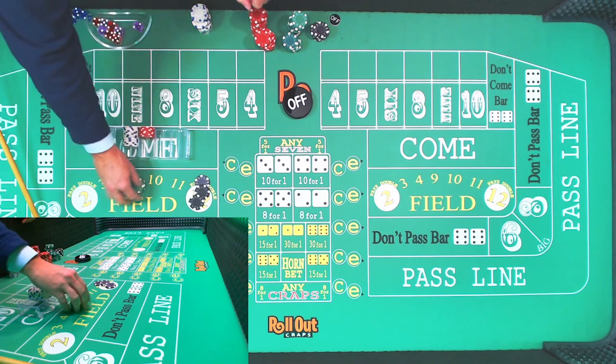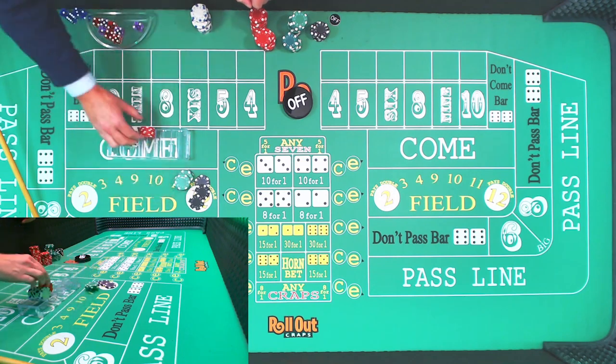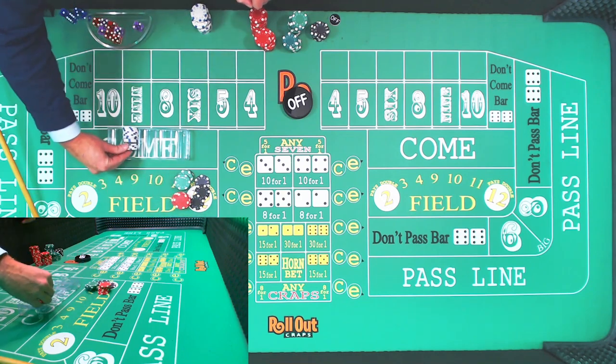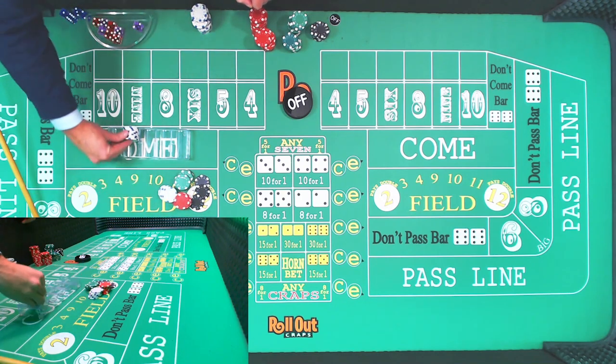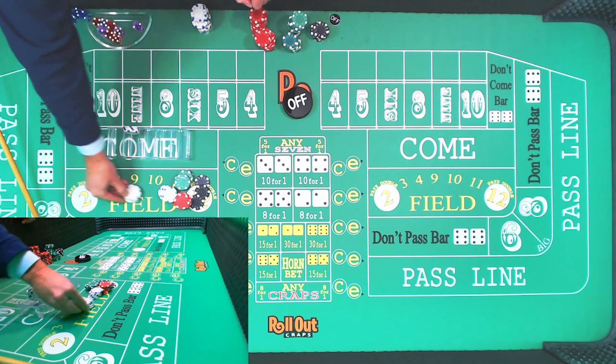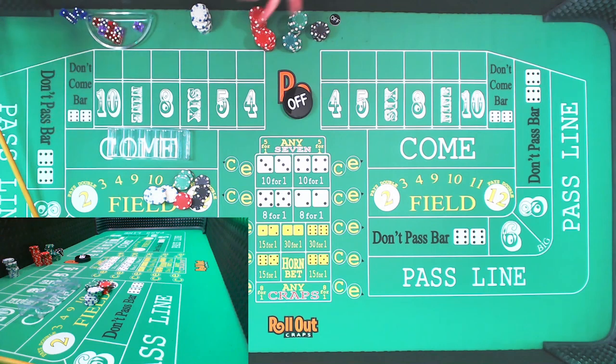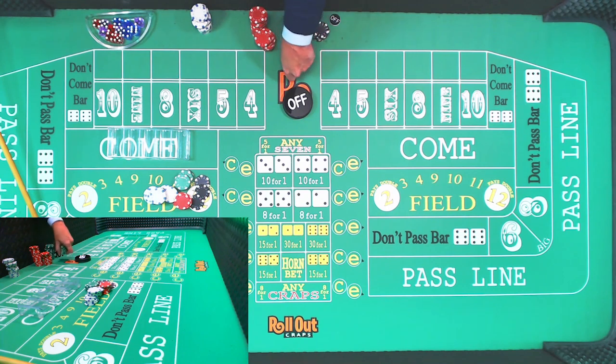There's 300, 450, 475, 485, 490, 495, 499. So we lost about 500 bucks on that run. So that's the way it can go when you're trying to play a don't pass progression or a don't pass strategy and the table is hot. Don't pass, although it's the better bet at the table, it does not mean it's going to win for you all the time.